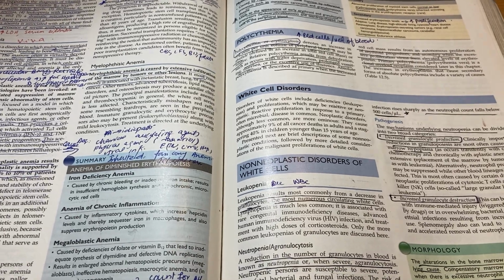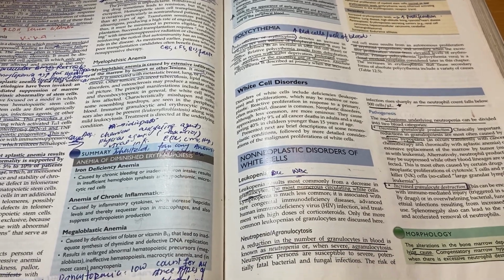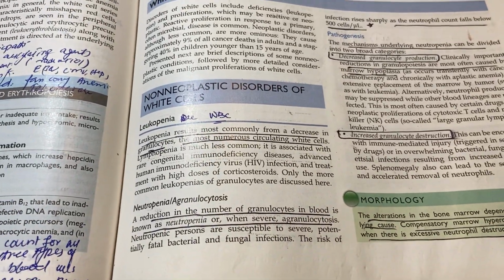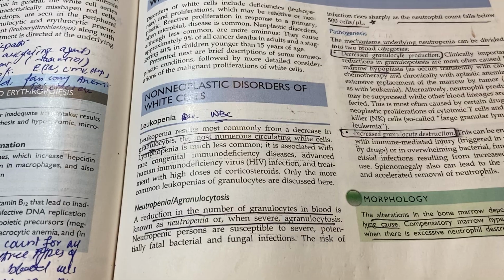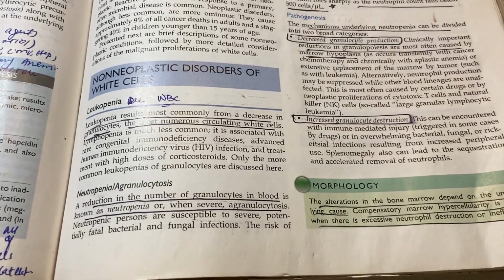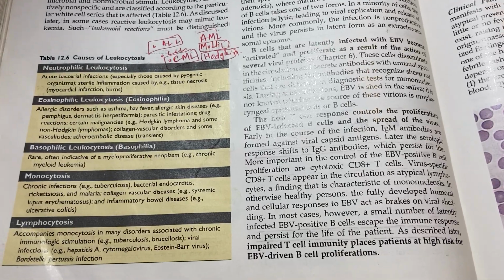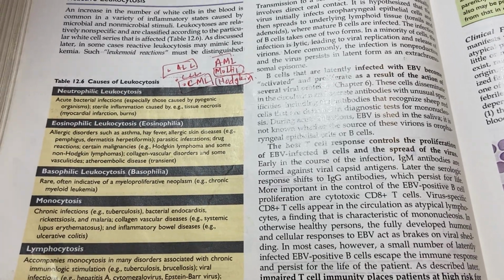I'm going to discuss the next chapter, white cell disorders, of chapter number 12, hematopoietic and lymphoid systems, from Robbins. First of all, we have the neoplastic disorders of the white cells, in which just go through the leukemia. This is important from the MCQ point of view, its morphology. And then table 12.6, causes of leukocytosis.